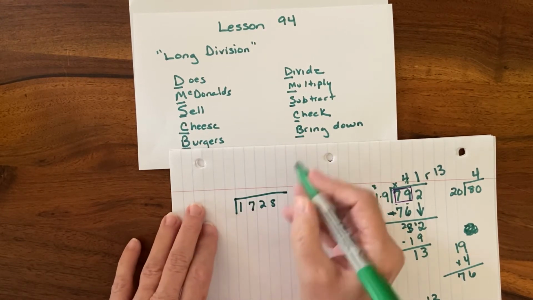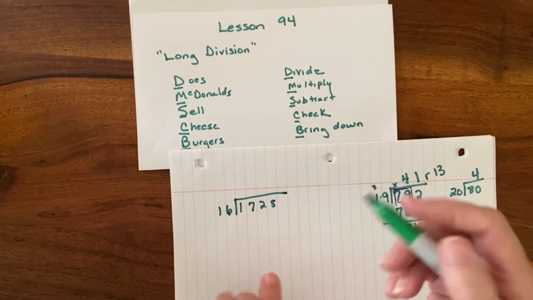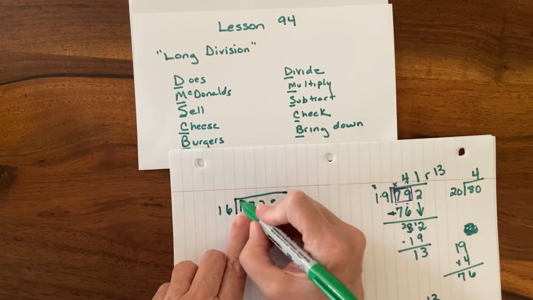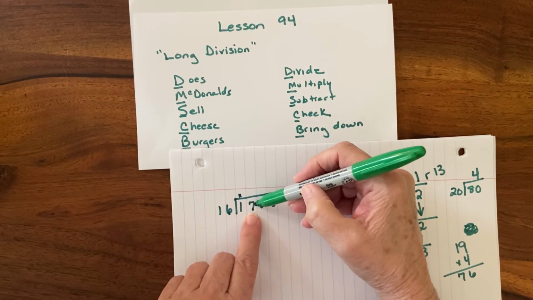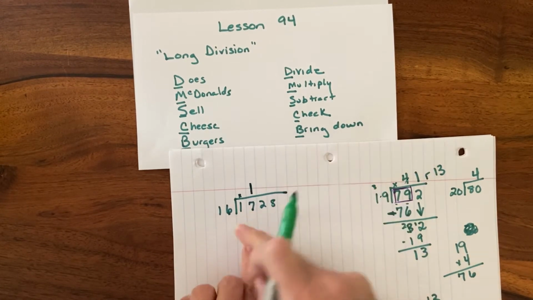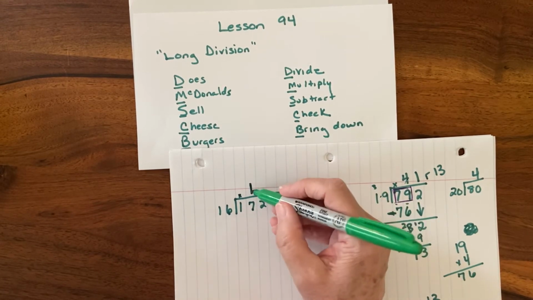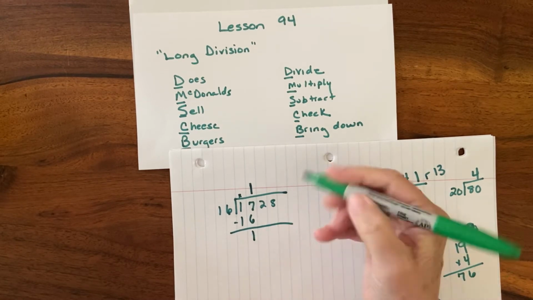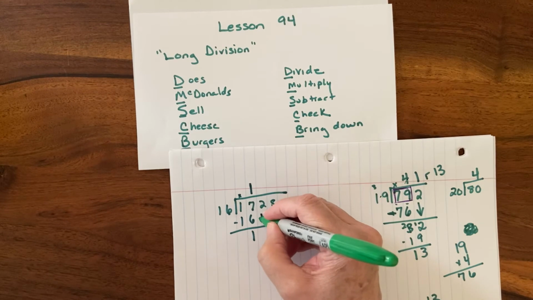1728 divided by 16. Okay. Do I have to estimate this? I know 16 won't go into 1. Put a little X there. Will 16 go into 17? Oh, good. Yes, 1 time. So I'm going to put my 1 right above the end of whatever number I'm working with. I'm going to check. Yep, it's less than 16, so I can bring down.